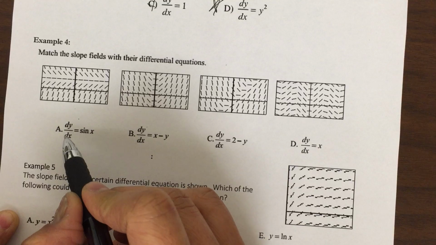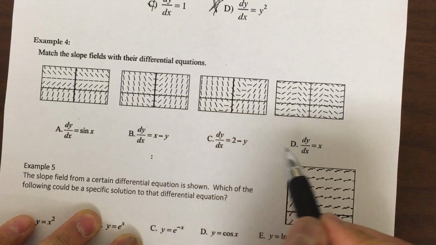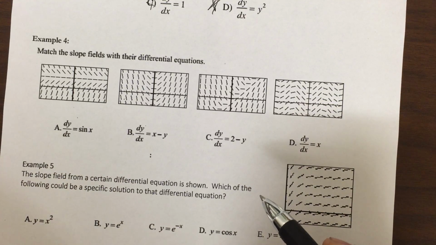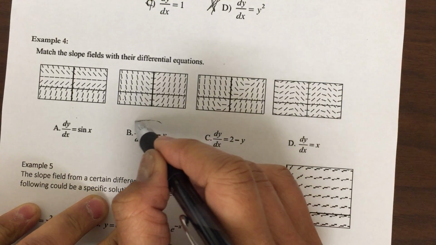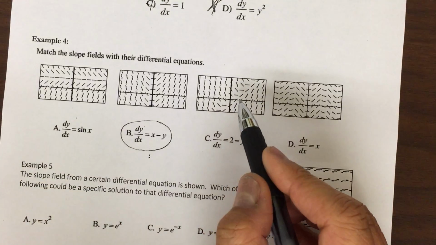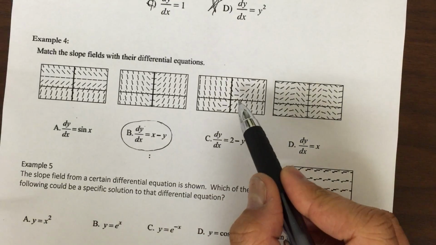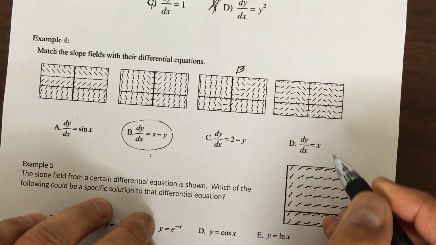The derivative is sine, and so on and so forth. Now remember on the previous problem, example 2, we created a slope field for this part, and if you look carefully, it matches up with this guy. Remember how we did it? We made a slope field for that part. See? And it matches with that guy. So this is B. Okay.